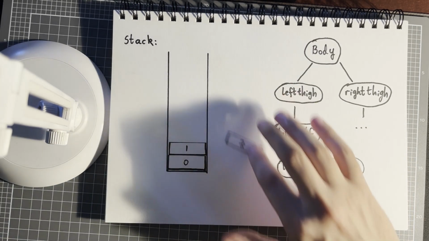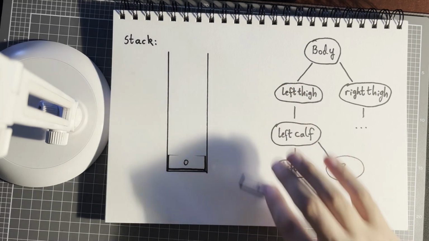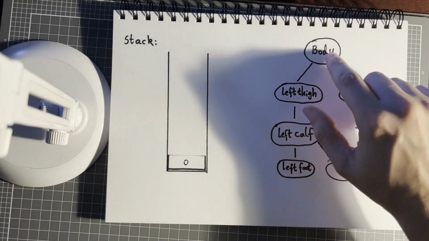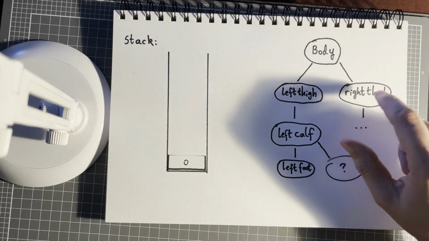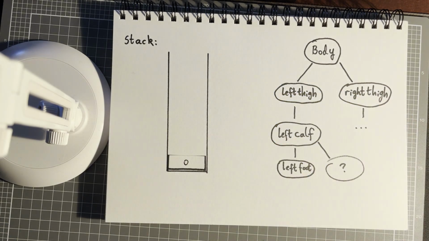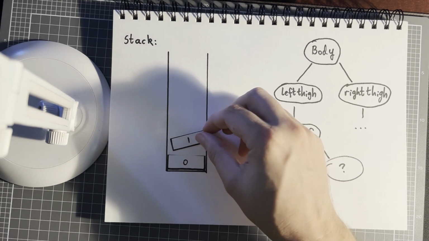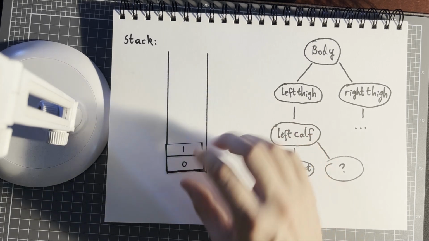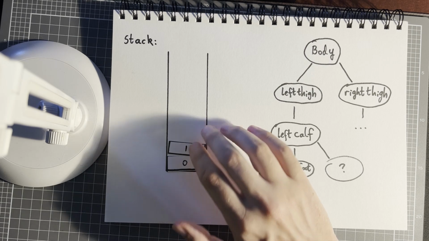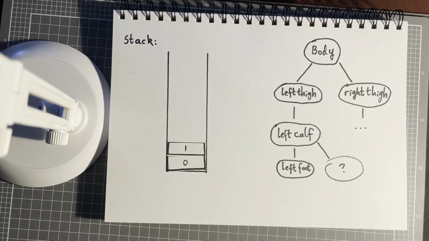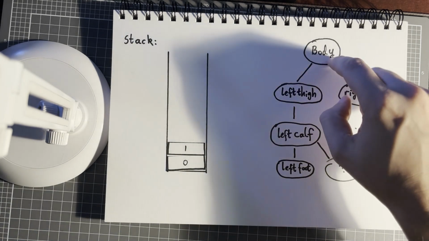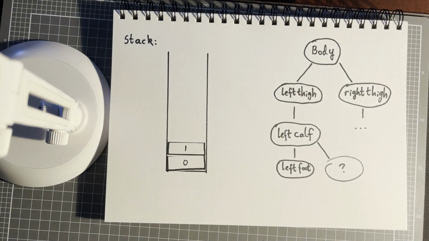off, pop off, pop off, and then it comes time, because body has another child, I want to do something for the right thigh, so I'll push on again, and again I inherit that body transformation because that was already there on the stack. So matrix 1 is a clone of the body, and then I put on my specific transformations here.